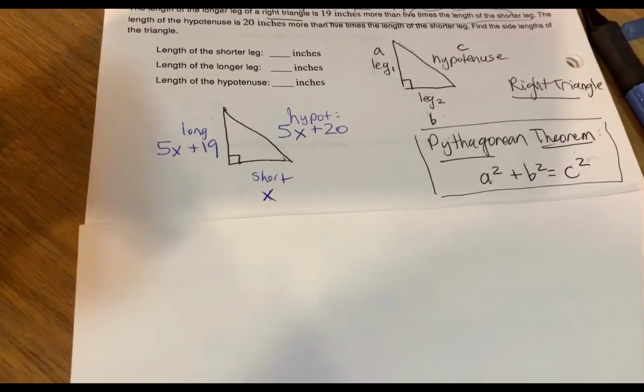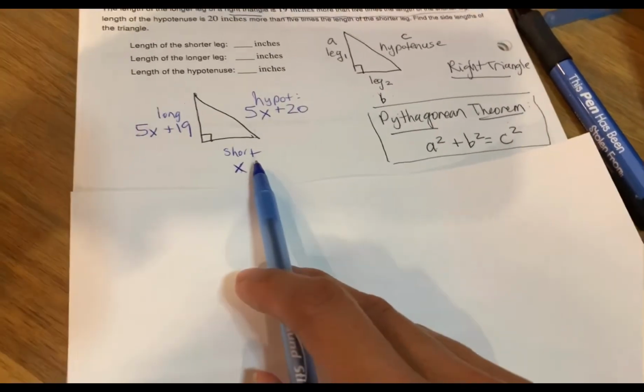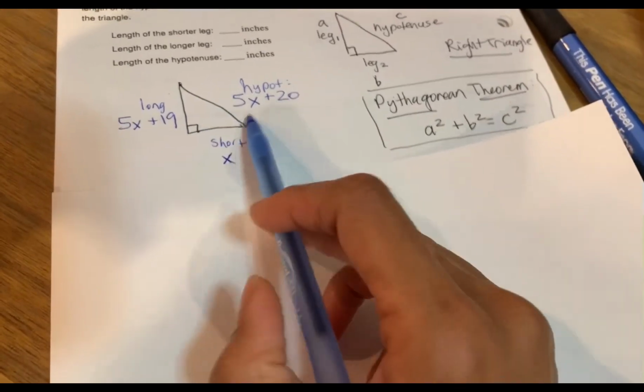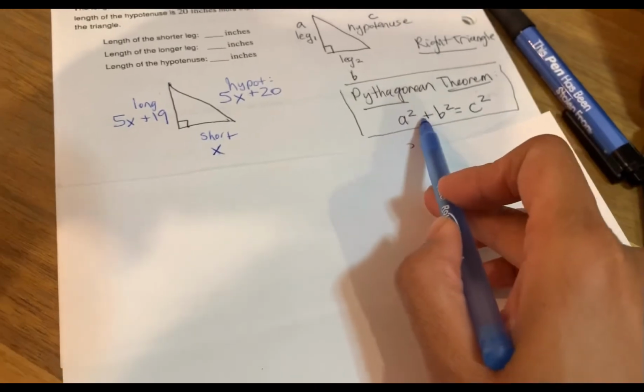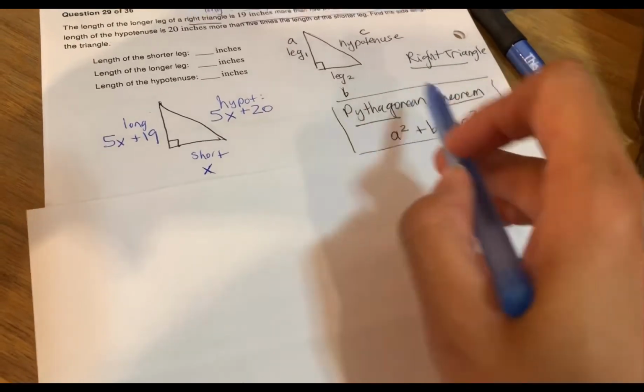All right, so now we're going to use the Pythagorean theorem to solve for x. Since we know this is a right triangle, we can create an equation using the Pythagorean theorem. So leg squared plus leg squared equals hypotenuse c squared.